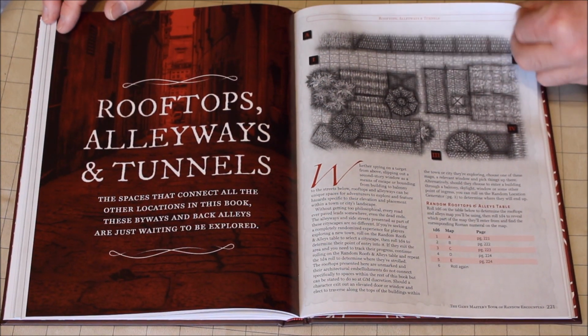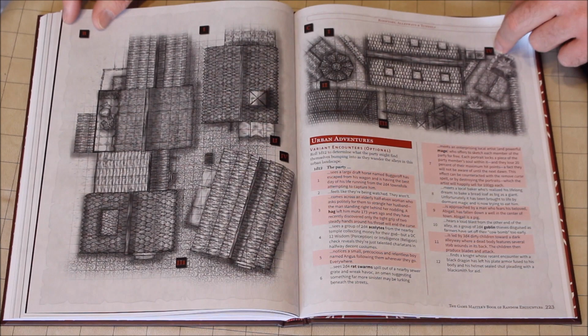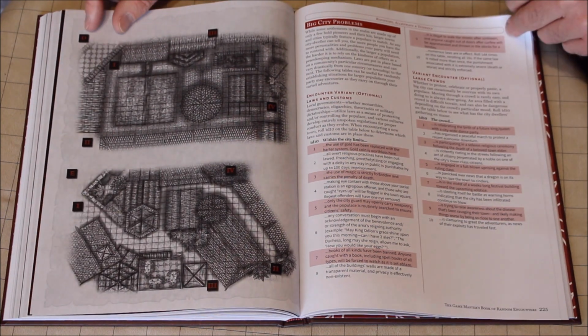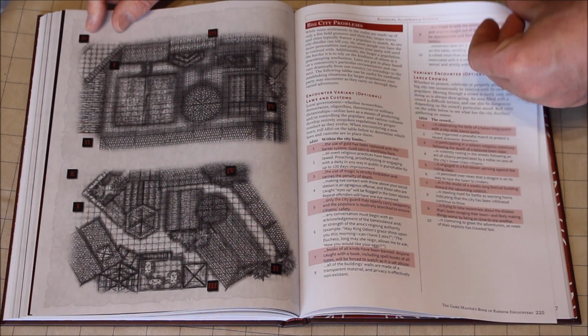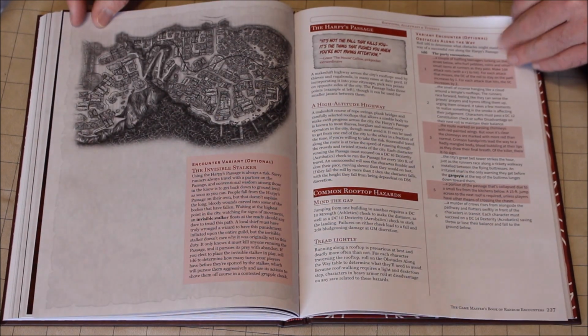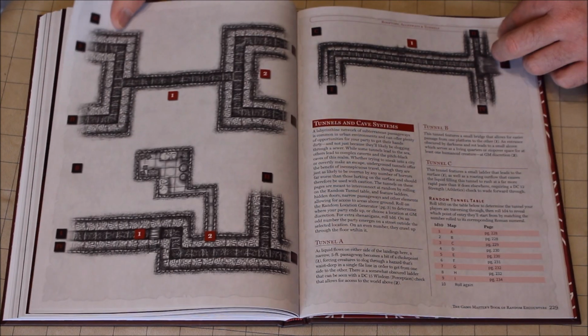It does lack an appendix. Okay, I know that sounds weird. There is no appendix in this book. There's no index in this book. That's a problem. Now, why would it be a problem? Generally, I wouldn't say it would be an issue.